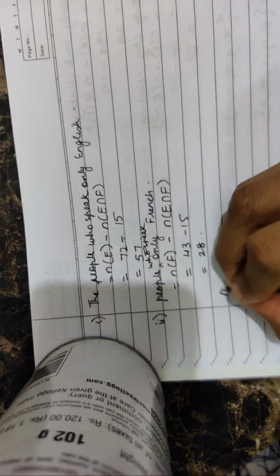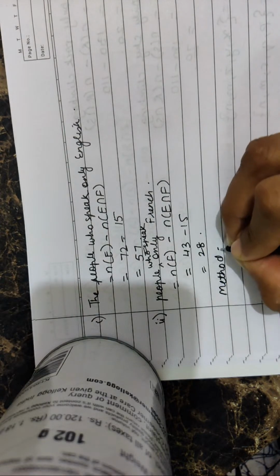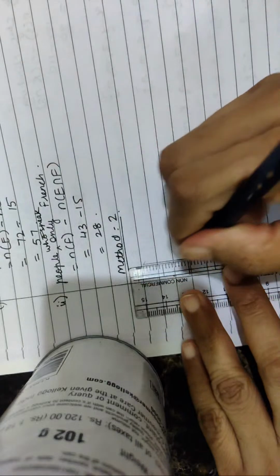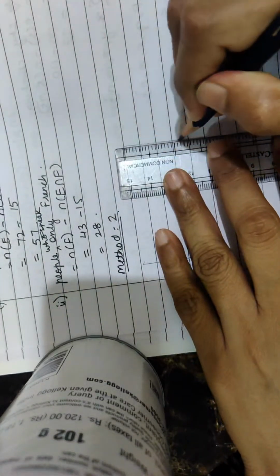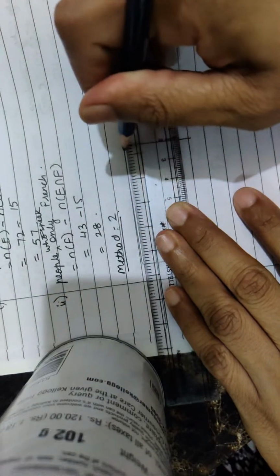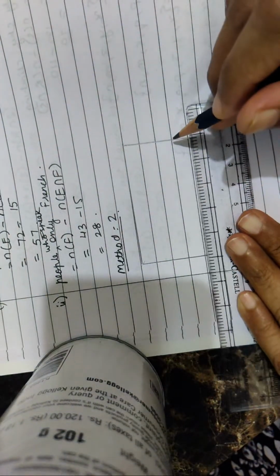Okay. Now we'll do the same sum with method 2. For method 2, I have to draw the Venn diagram. You can solve the sum with any one method, whichever you feel is easy.